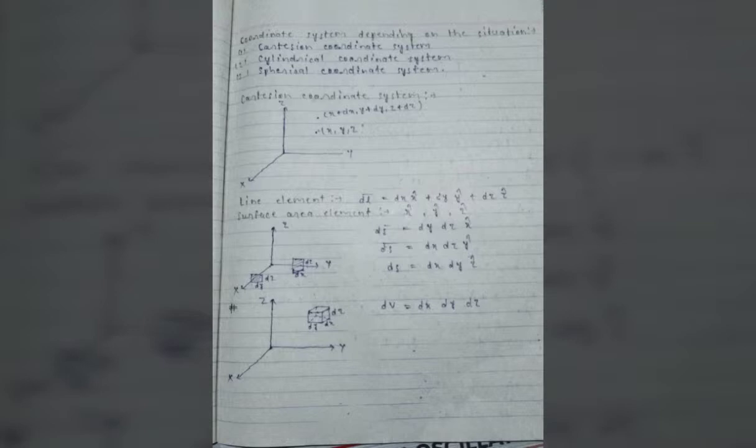Next, I am going to deal with the surface area element, and I want you to get used to the idea of surface area having a vector nature. Particularly when we were calculating flux of electric field, we used surface area as a vector quantity.